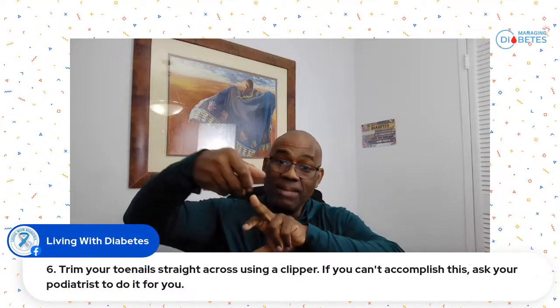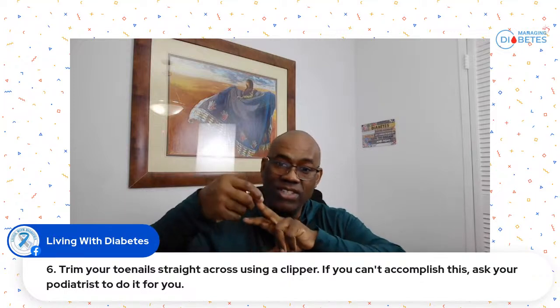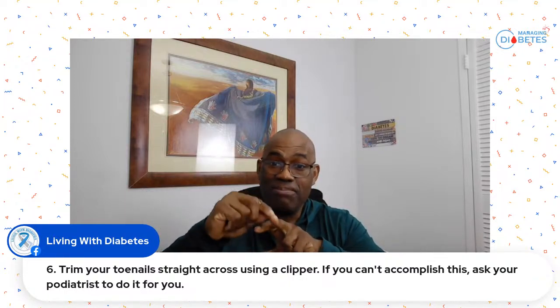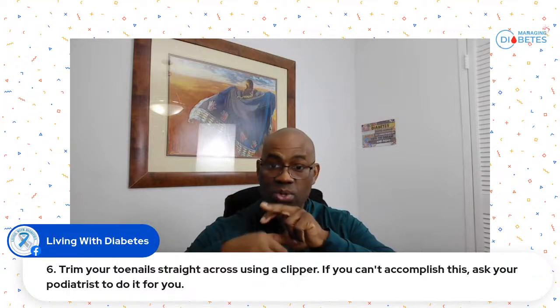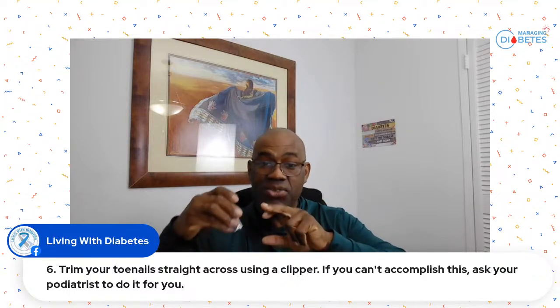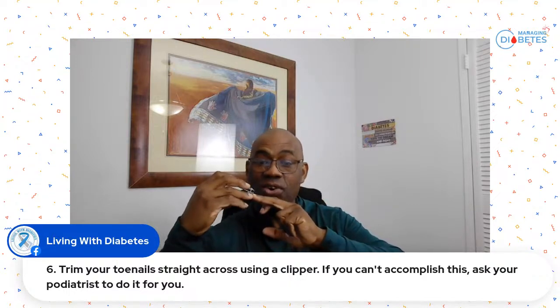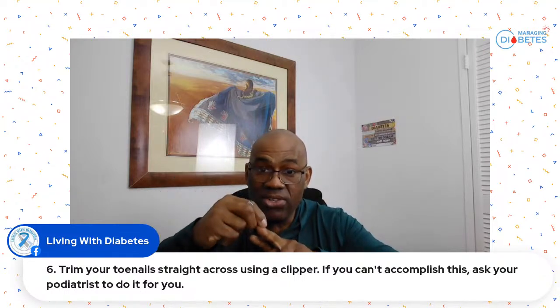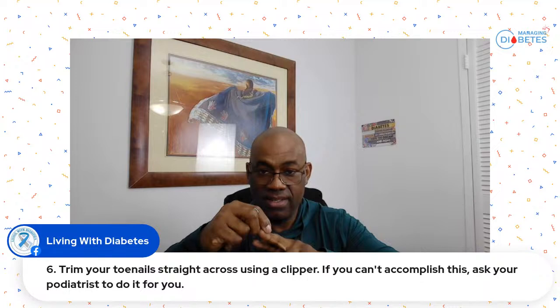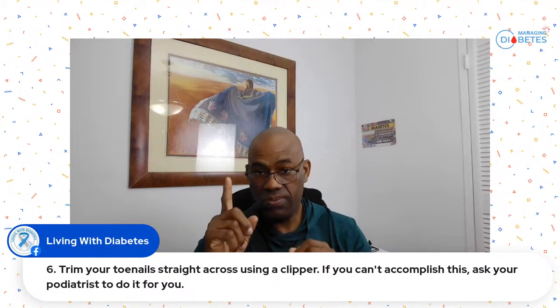Some people will put the clipper inside and then they mistakenly cut their skin. Infection can penetrate through that open wound in your toe or in your finger. That is why they say use the clipper straight across correctly. Before you cut, make sure you are not cutting your skin. The same thing applies to your toes.